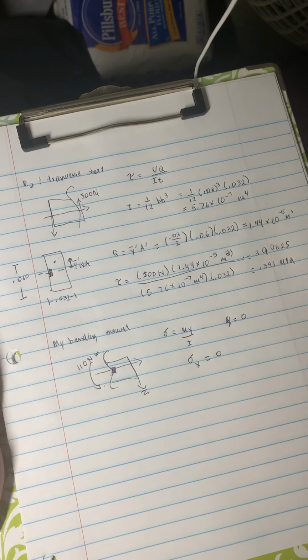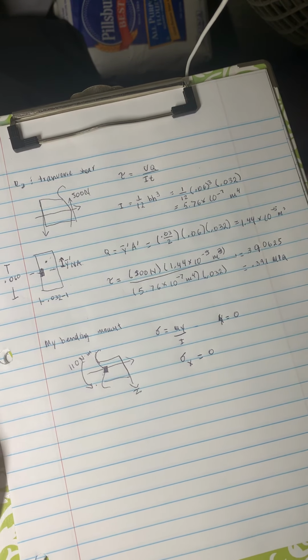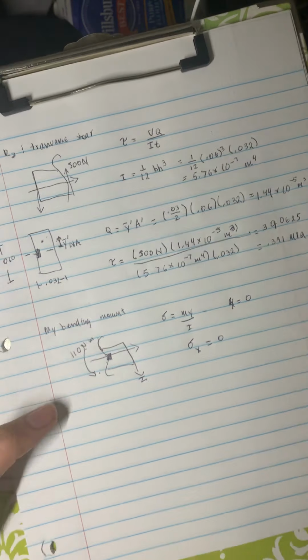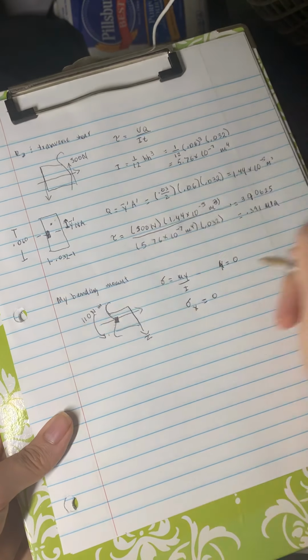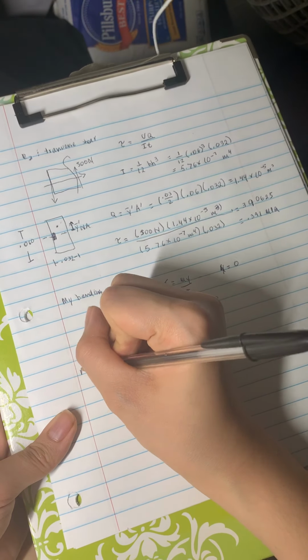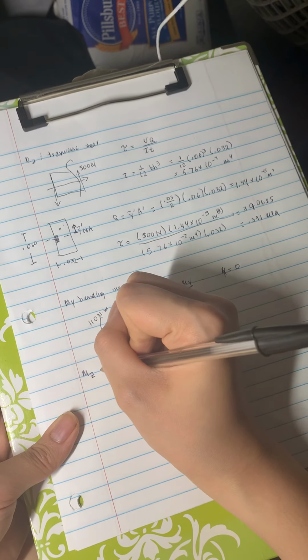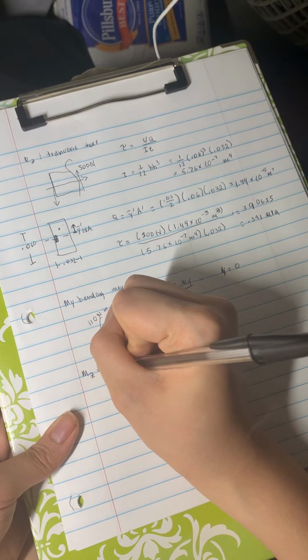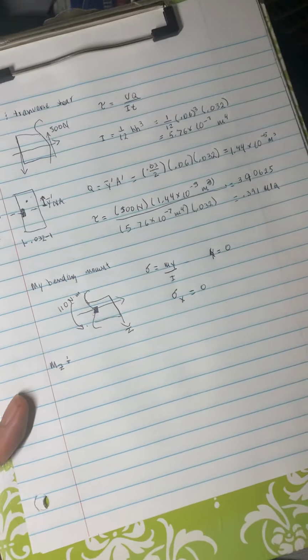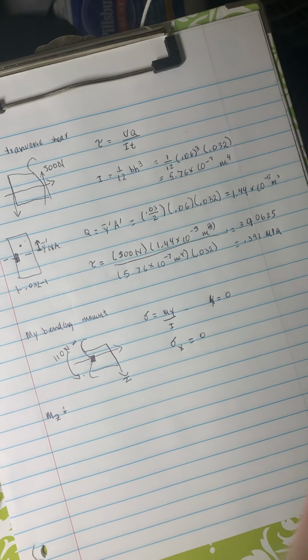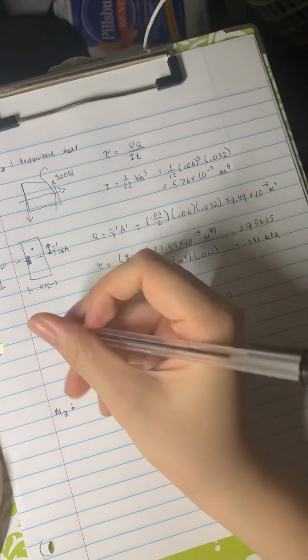Okay, so we're going to have nothing to draw on a stress block. Next, our moment in Z. Moment in Z is a bending moment because it is in the lateral direction.